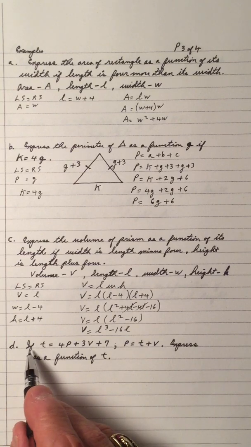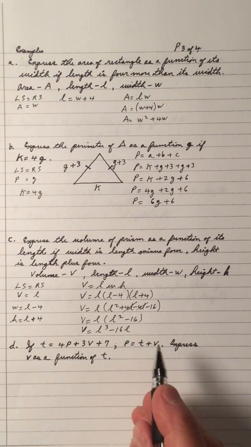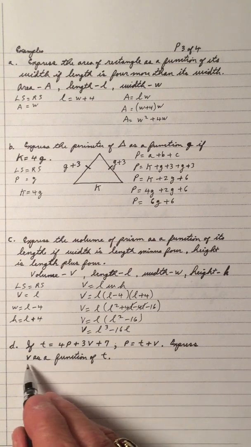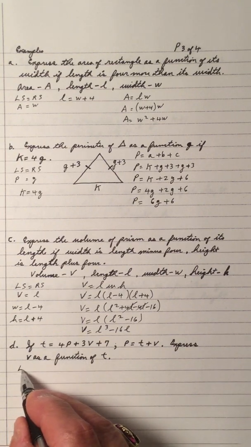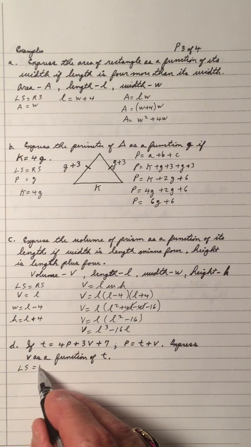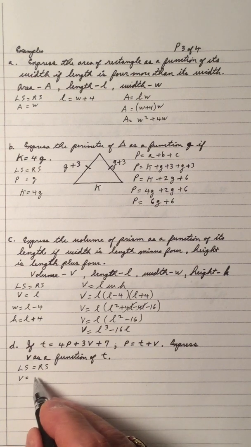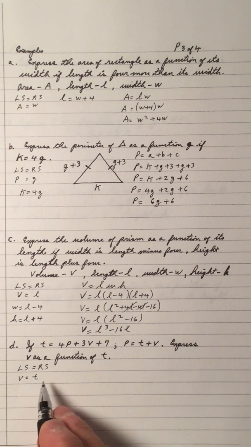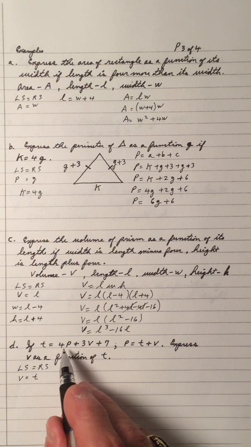Again, if T equals 4P plus 3V plus 7, and P equals T plus V, express V as a function of T. So we look around and we say, we got the left side, right side. Express the V, which is the left side, as a function of T. So the equation that I want only has to have a V on the left and a T on the right. V has to be on the left and T has to be on the right, and it has no P.